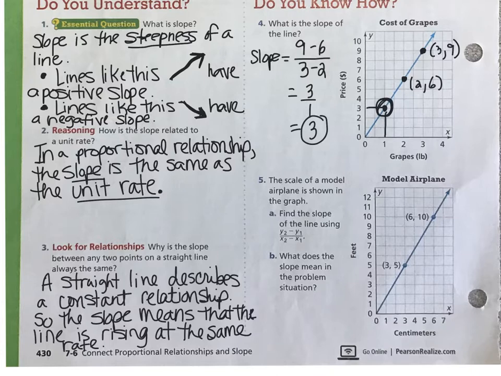Now look at number 5. The scale of a model airplane is shown in the graph. Find the slope of the line using y2 minus y1 over x2 minus x1. So we're going to take those ordered pairs that were given. Okay, the y2 number is 10, and the y1 number is 5. The x2 number is 6, and the x1 number is 3. And when you simplify that, you get 5/3.